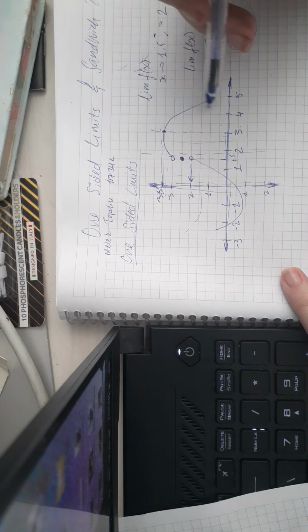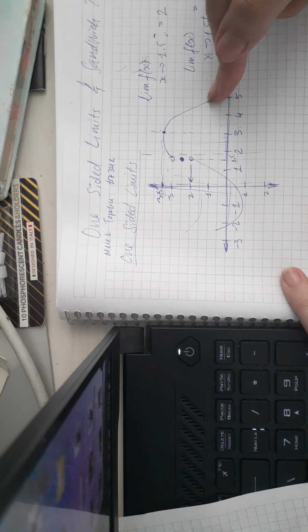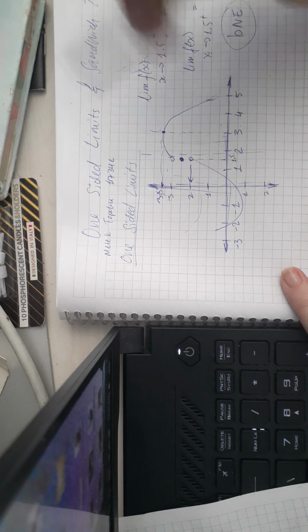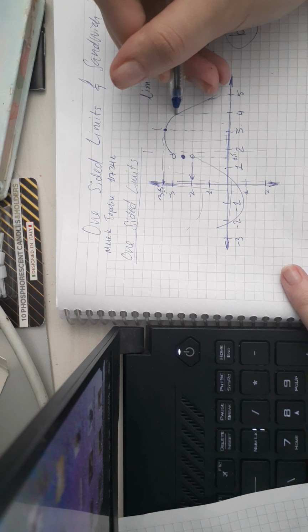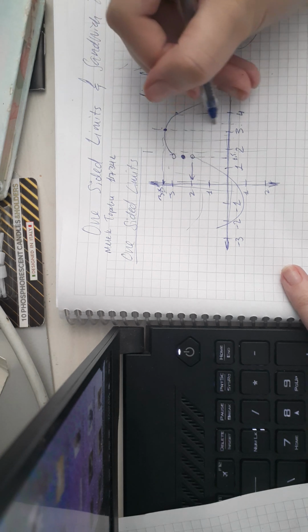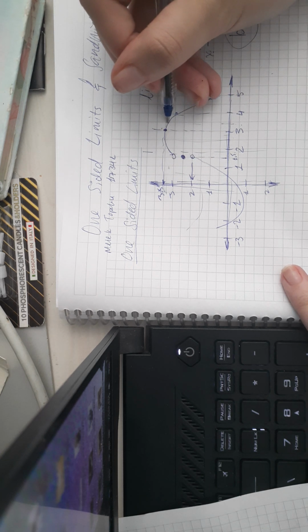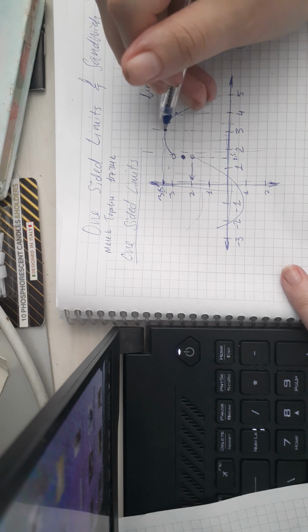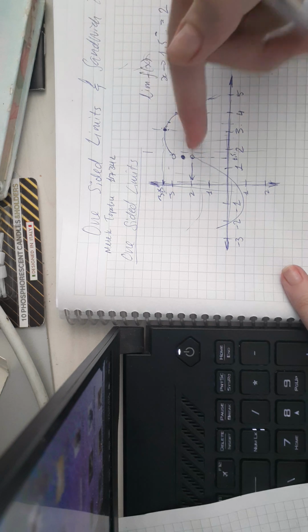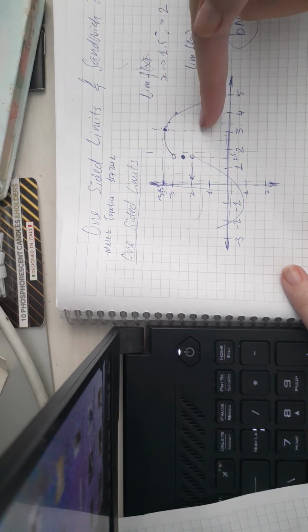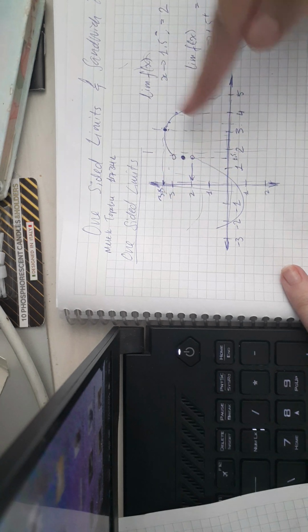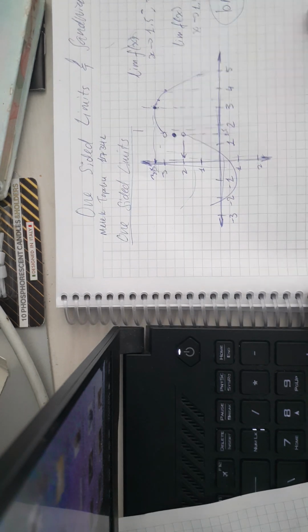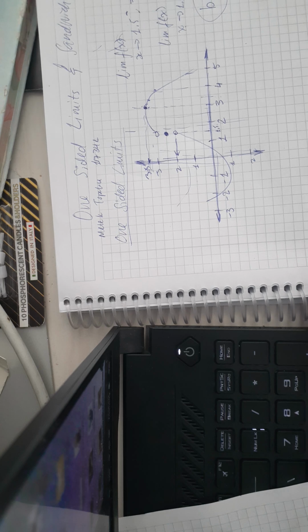And then if we're looking at it from the right-hand side, with greater values, we can see that it's 4, then 3, then 3.5, somewhere in that region, like 3.4 something. And it's also approaching that same dot. So they are equally approaching y equals 3.5. Therefore, the function will indeed be continuous. But that is one-sided limits.